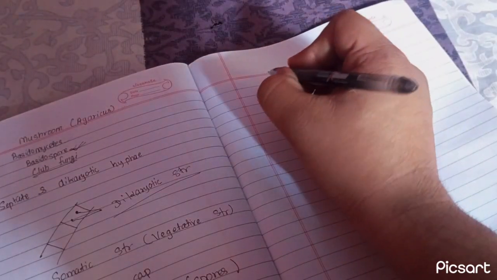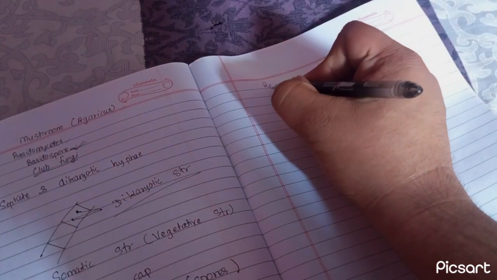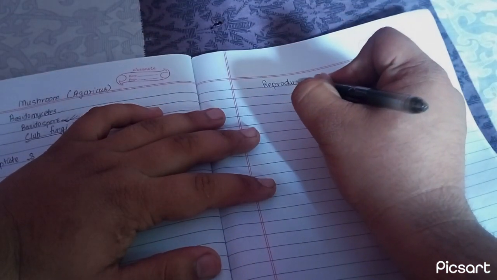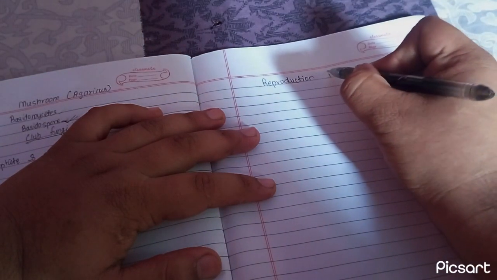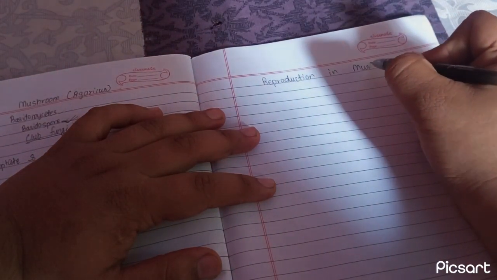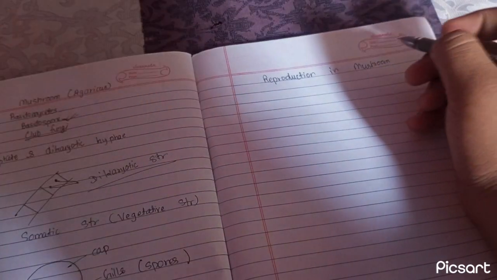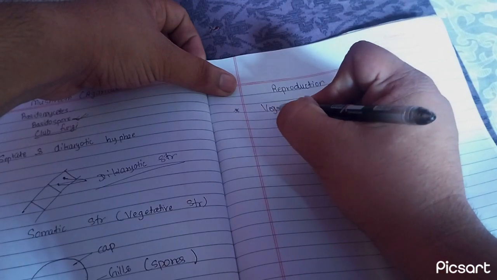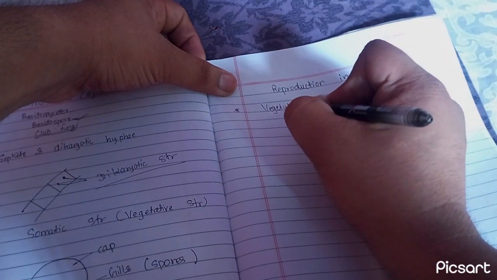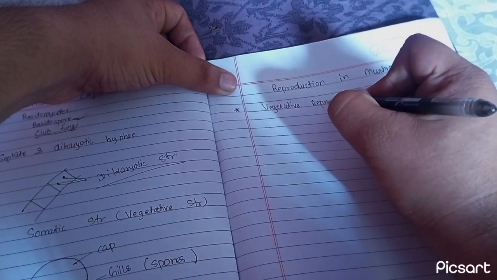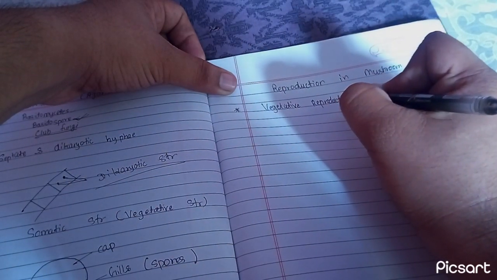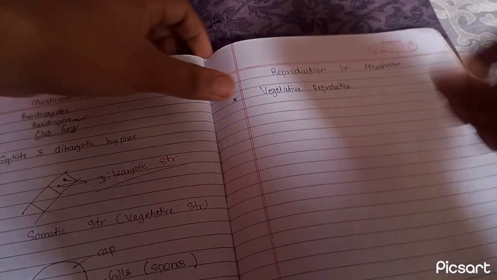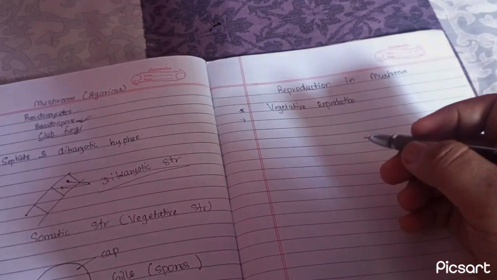Now let's study about reproduction in mushroom. The first type of reproduction is vegetative reproduction. The vegetative reproduction is done by the following steps.